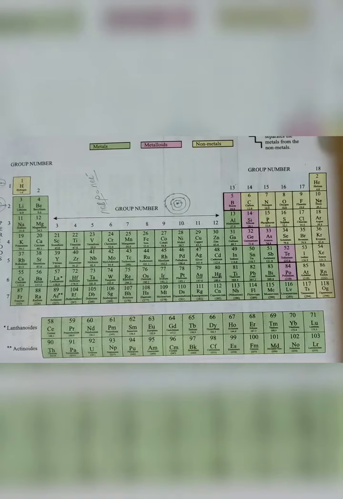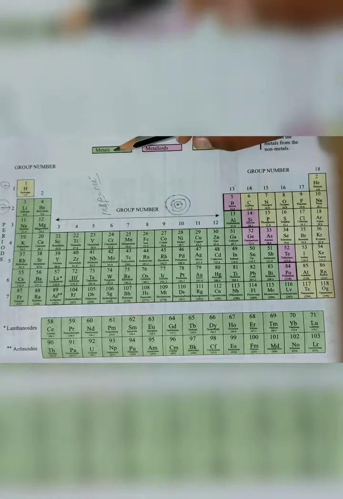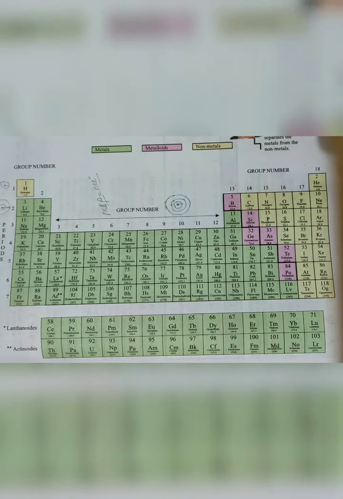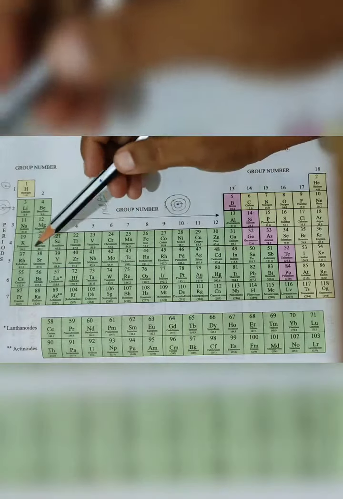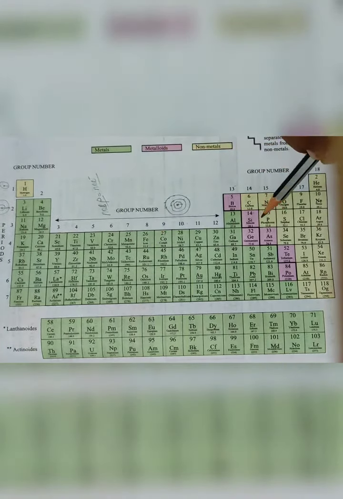I have also explained about the metallic and non-metallic character. The left hand side, the light green that you see, they are all metals. The pink one is metalloid, and the light yellow is non-metal. So when we move from left to right in a period, the metallic character decreases and non-metallic character increases.